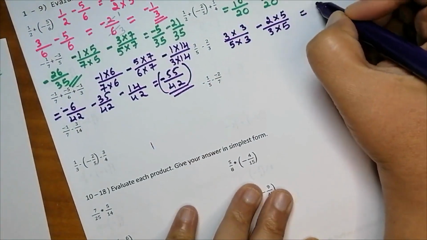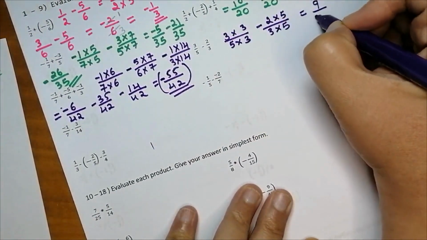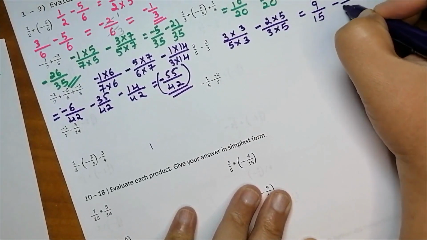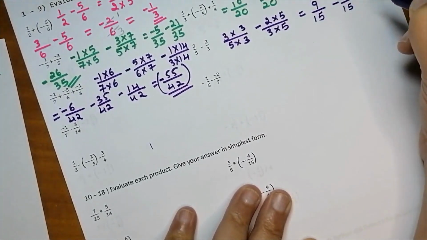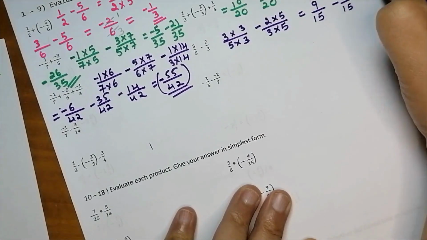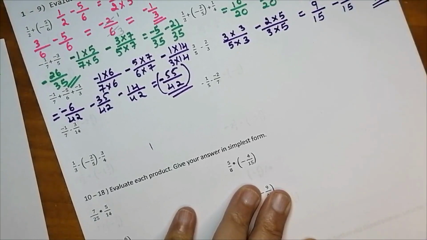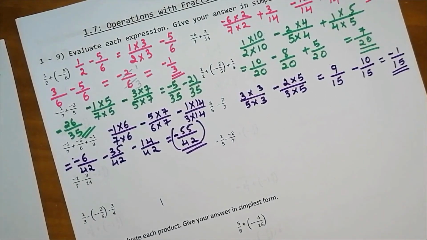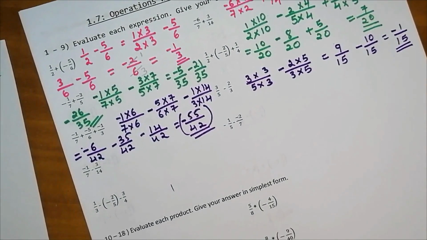Which is 3 times 3 is 9 and this is 15, minus 2 times 5 is 10, and this is what you have here, right? Which is equal to, how much is this? Minus 1 over 15. Okay, so that's it, and that's how we are supposed to keep solving all these sums.